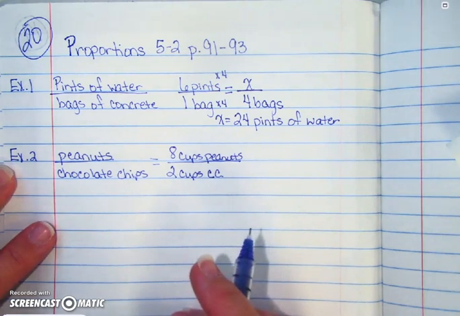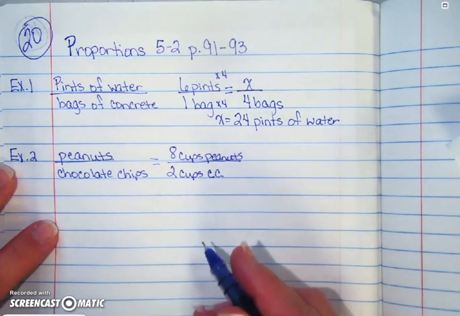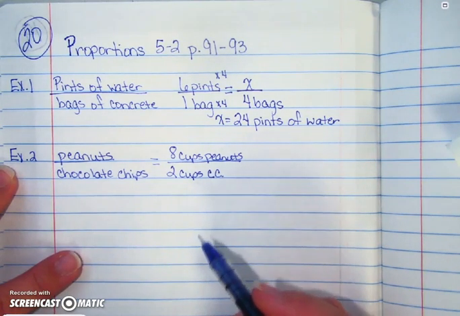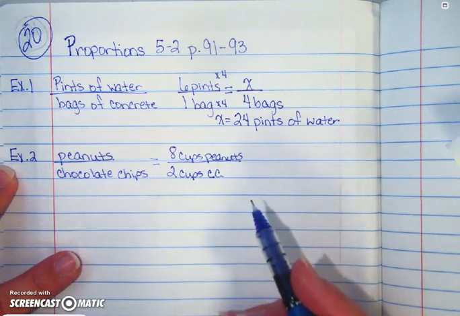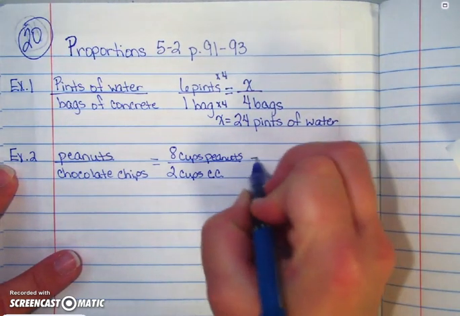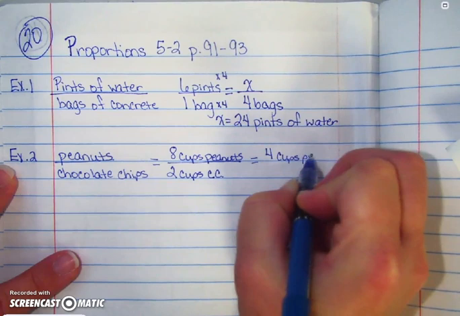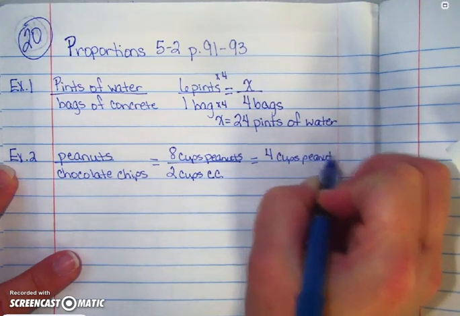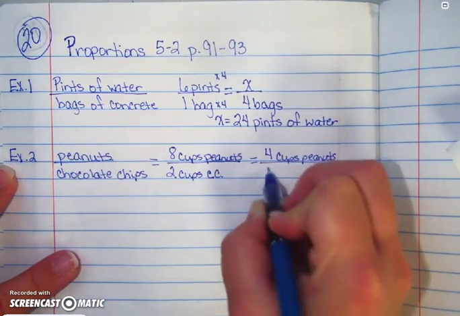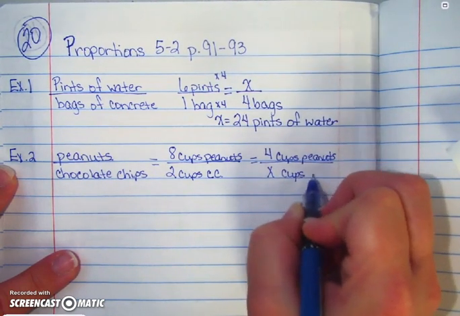And our question asks, how many cups of chocolate chips does she need for her amount of peanuts, which is 4 cups of peanuts. So she has 4 cups of peanuts. And we want to know how many cups of chocolate chips.